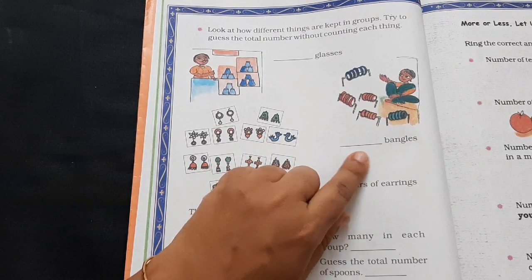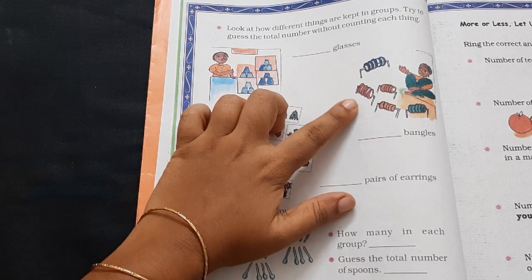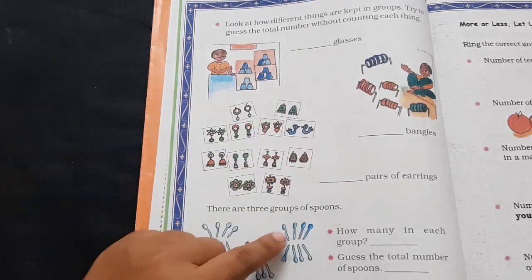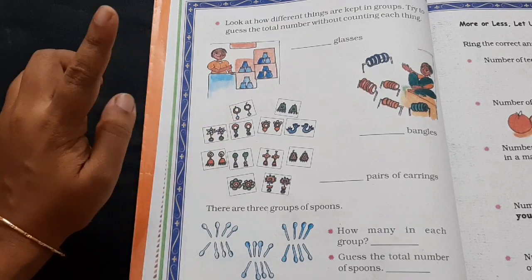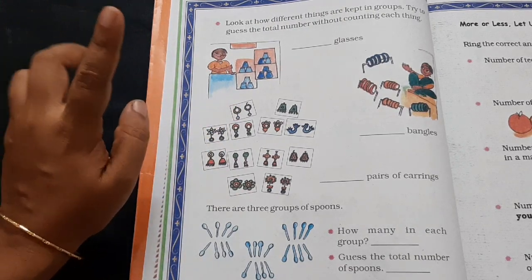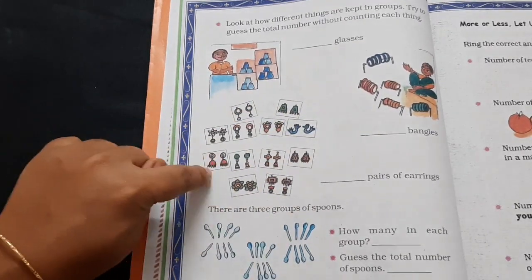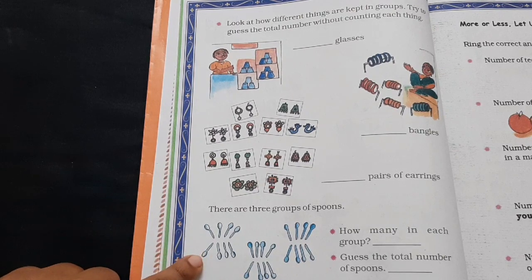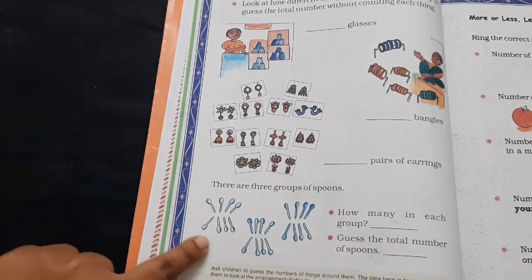See here the bangles. How many bangles are there in total? 5 fives are? 25. Okay, there are 25 bangles. Can you say how many pairs of earrings are here? Pairs. It's in pairs, not in number. We have to count in pairs. So 1, 2, 3, 4, 5, 6, 7, 8, 9, 10, 11 and 12 pairs are there. There are 3 groups of spoons. See, 1 group, 2 groups and 3 groups. How many in each group? Can you count and say how many are in each group?